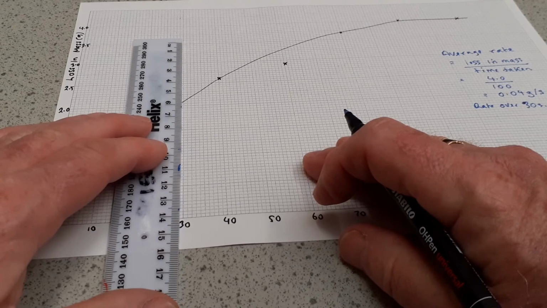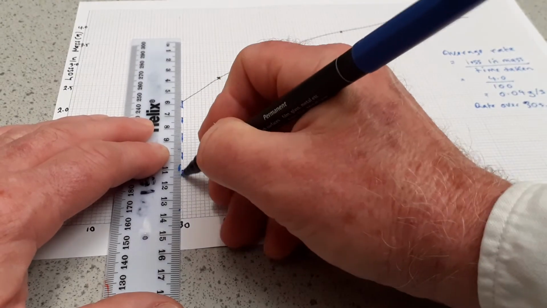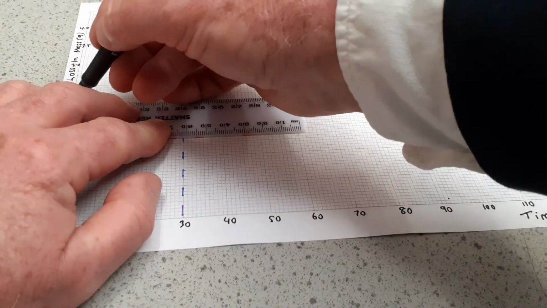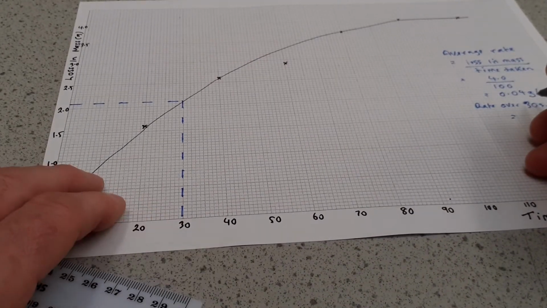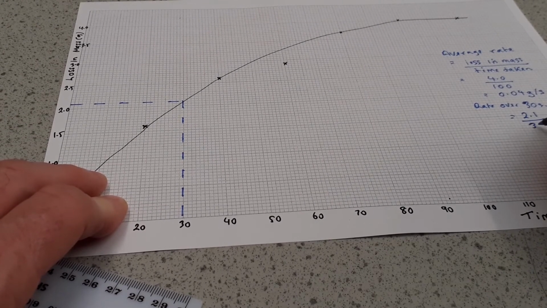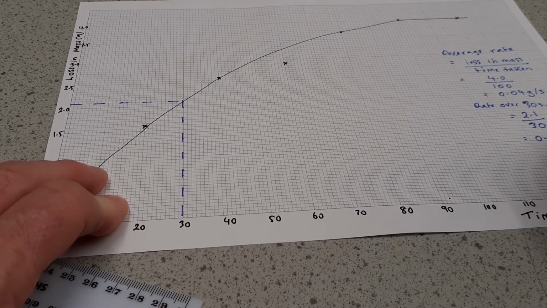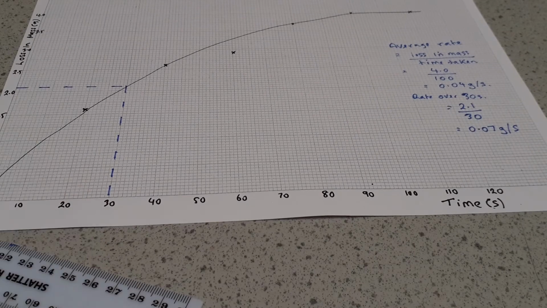So we will need to make our construction as per normal. And then come across to read it off. So the loss in mass is 2.1 grams, and over 30 seconds, which will come out as 0.07 grams per second. As you can see, that's a faster rate than the average, which you'd expect because the reaction goes much faster in the first 30 seconds.